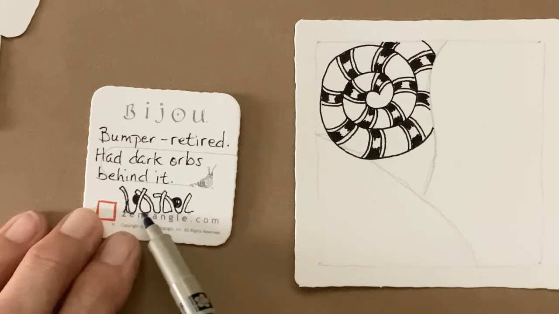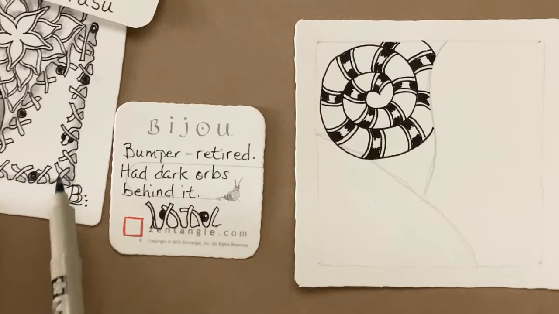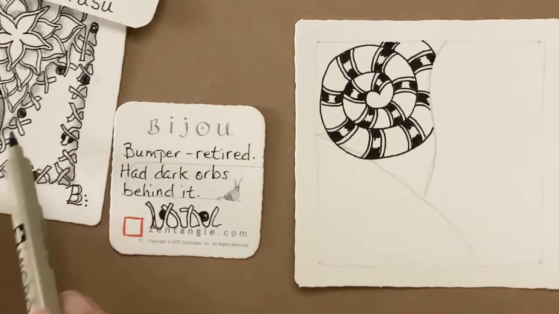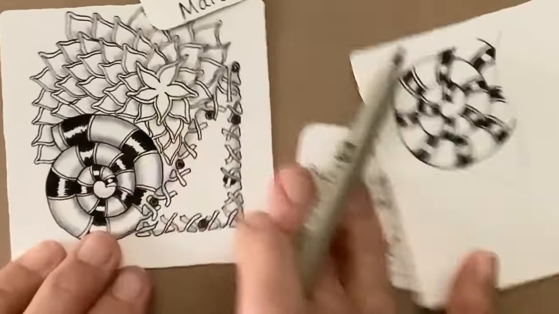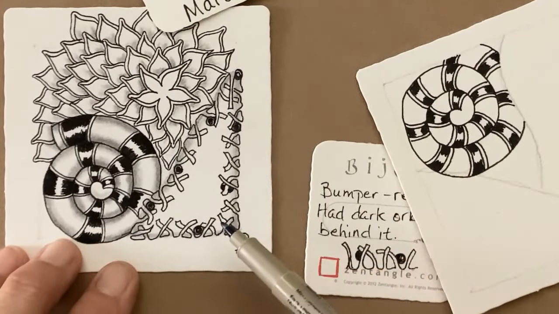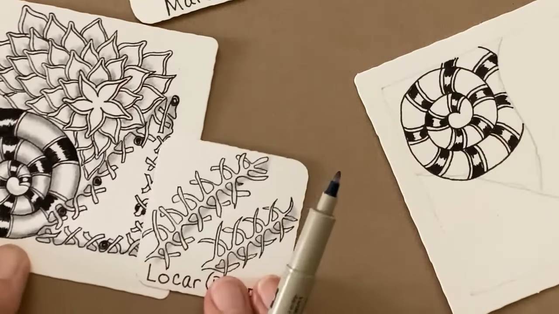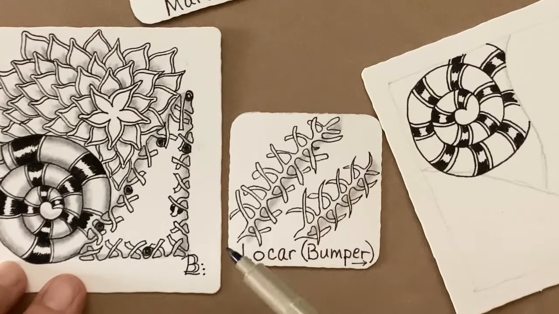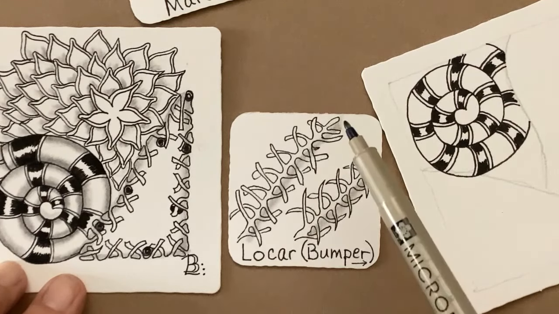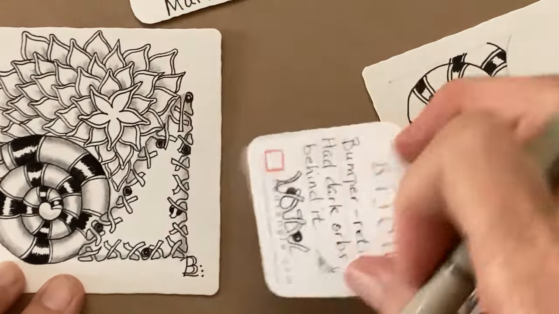The main difference is, as you can see here, that this one, bumper, kind of makes a border and has these little dark beads behind it. So, bumper is more of a border, okay? Where Locar is kind of a stem, more organic. And so, I just wanted to fill in this corner, so it's basically doing the same thing.